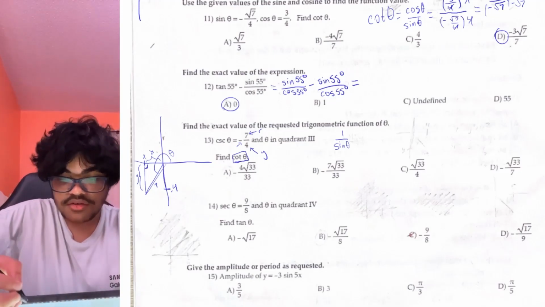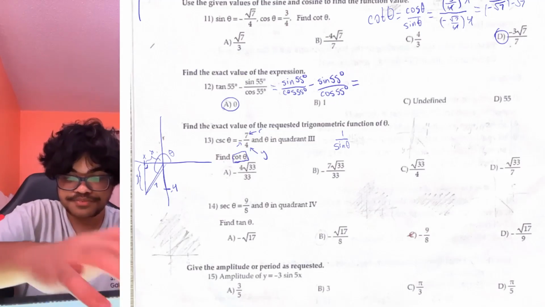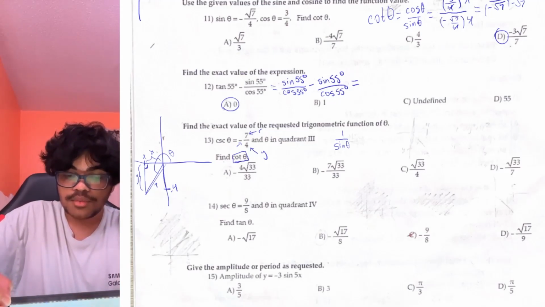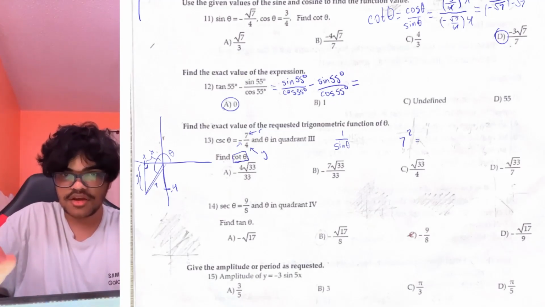So right here we have our, I'm going to write this over here, our r value, our hypotenuse, is 7, so we square that is equal to, my screen keeps turning off, I'm sorry.